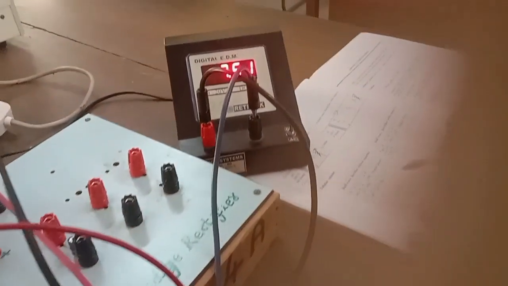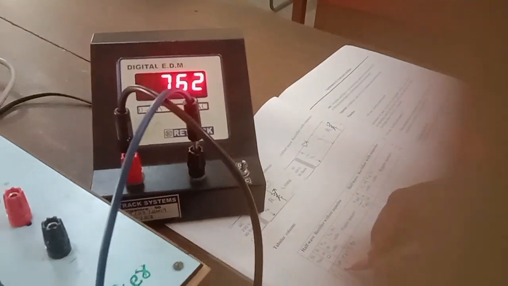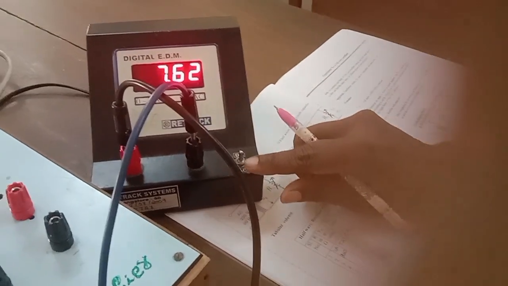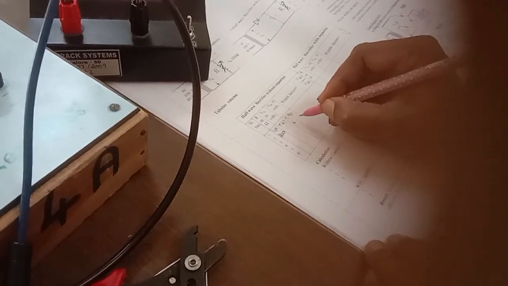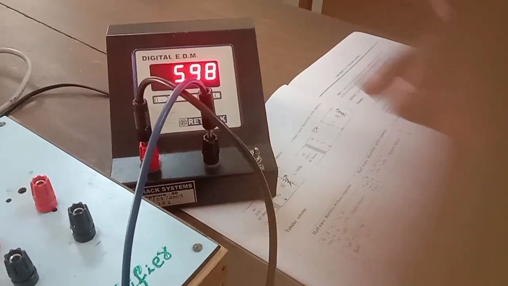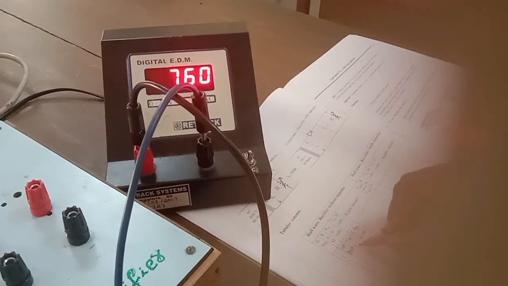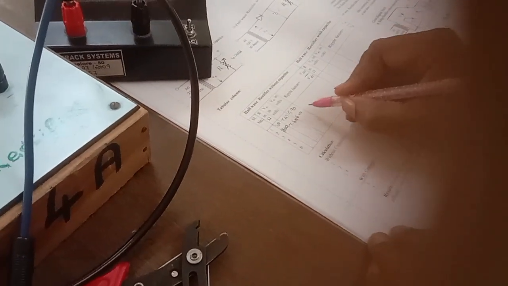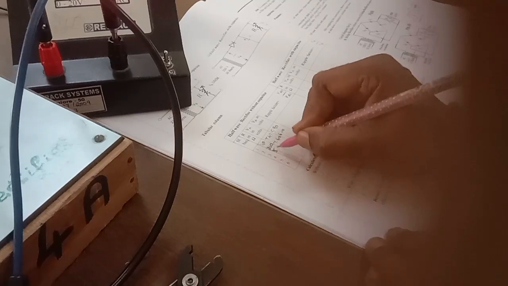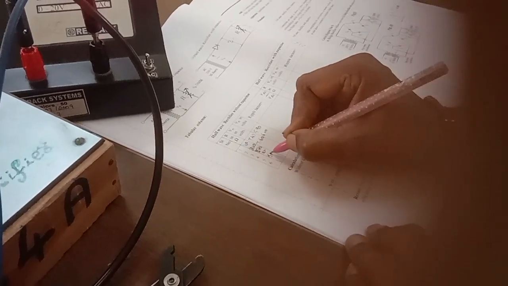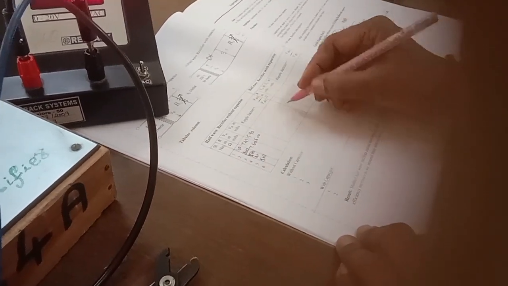Let us see one more example. What is the value you are going to get for the 200? For the 200, what is the DC voltage? DC voltage is 6 volts, and next change this knob to AC. So what is AC? It is 7.60. And once again calculate the ripple factor by using this formula for the 200. The same procedure is repeated for 300, 400 and the 500 and calculate the ripple factor.